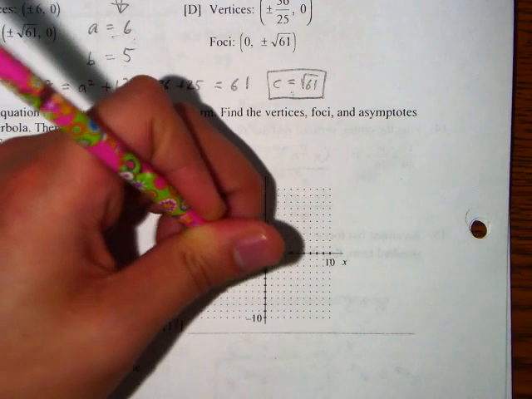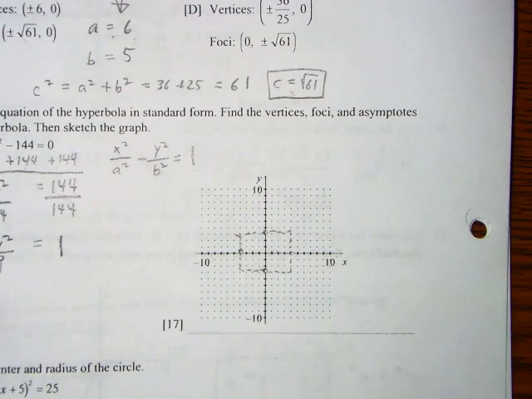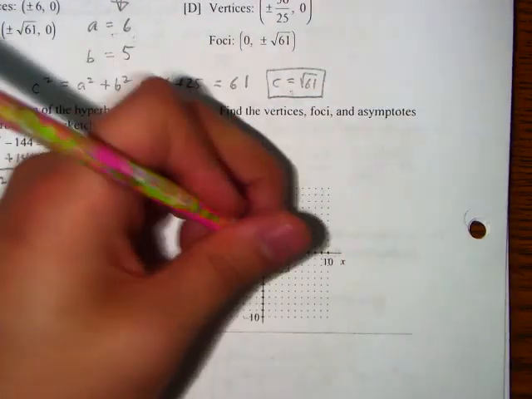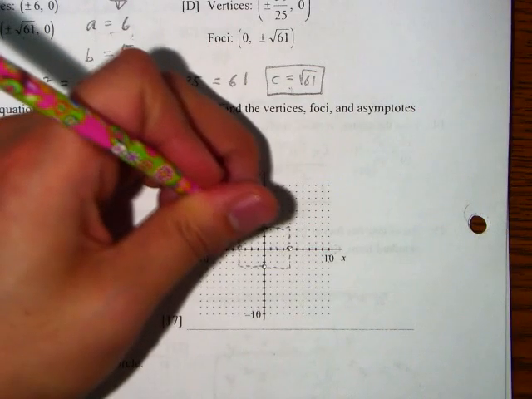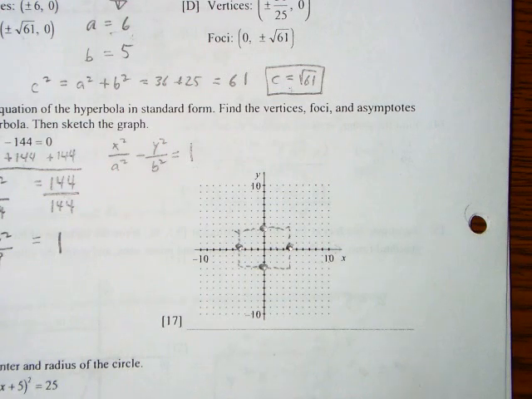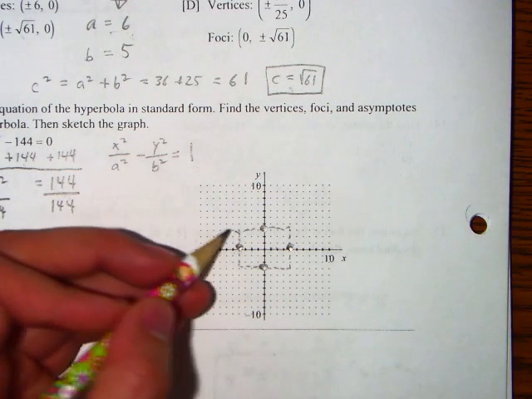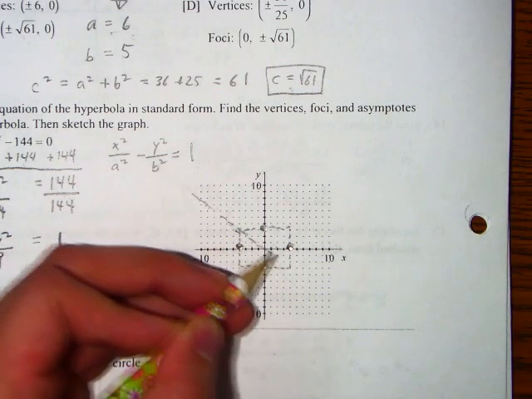And again, the way I like to draw this is I like to draw a rectangle with the vertices as the midpoints. So again, I have the vertices as the midpoints, and I drew a dashed rectangle right there. Now I know my asymptotes are always going to be from corner to corner, so that's going to be dashed.